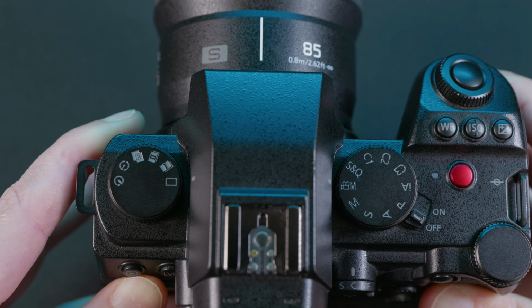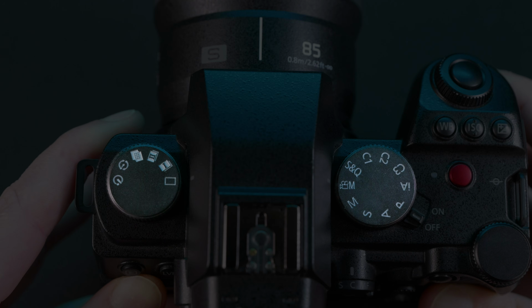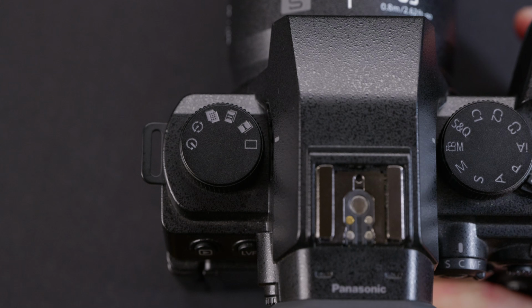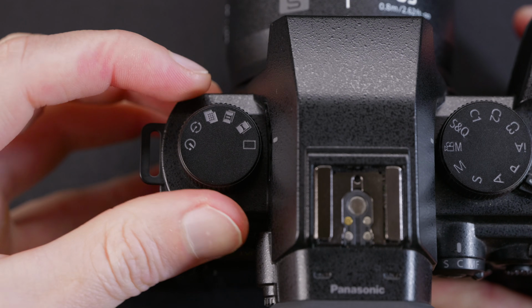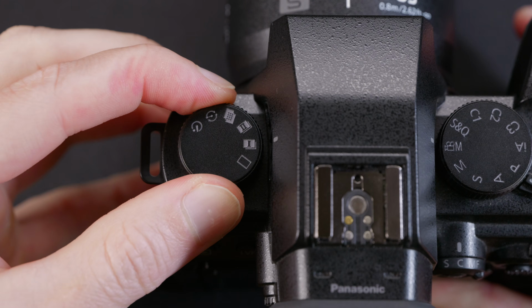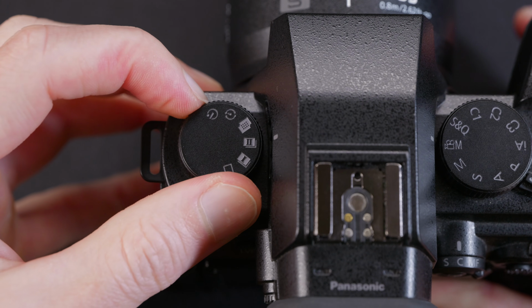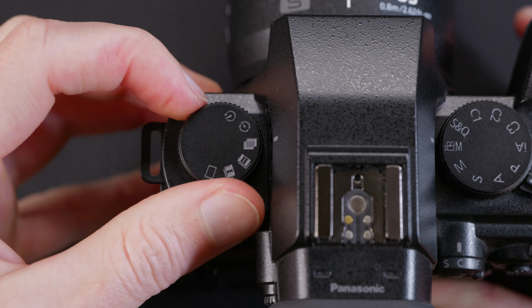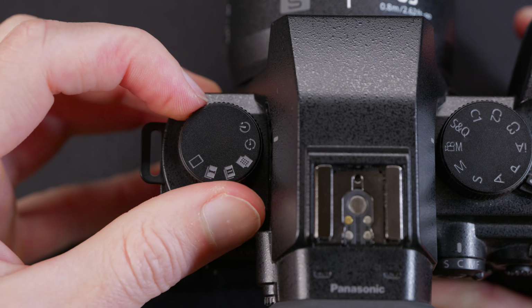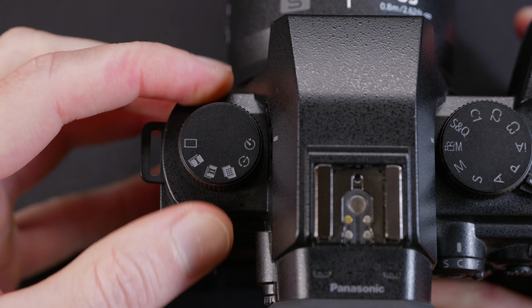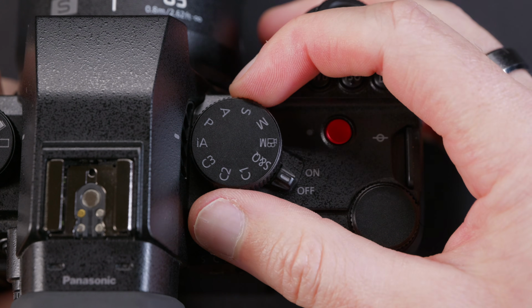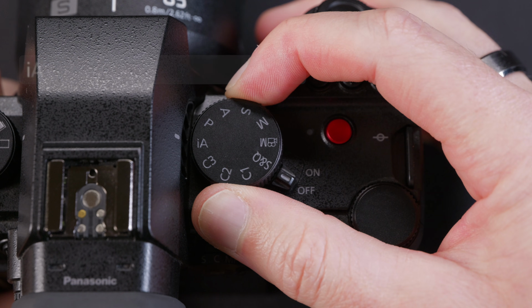These two larger dials control all of the main function modes on your camera. Scrolling through the one on the left, we'll select different photo modes, starting with the single shot mode, then high-speed burst modes 1 and 2, high resolution mode, time-lapse mode, and self-timer mode. Scrolling through the dial on the right, we'll select the different ways the camera can operate within these modes.